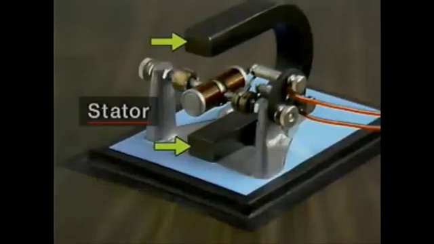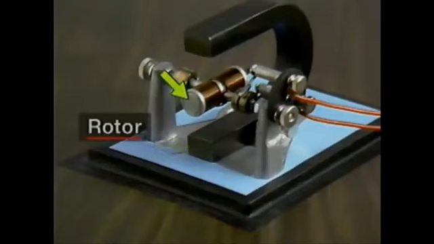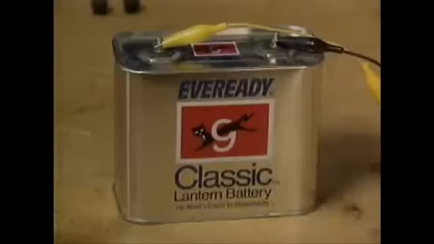Direct current, or DC, is current that flows in one direction. In a DC motor, direct current flows through a conductor and creates a magnetic field around the conductor. This magnetic field interacts with another magnetic field to produce motion. Let's look at a demonstration to see how a DC motor operates. The stator, or stationary part of this model, is a horseshoe magnet. The rotor, or rotating part, is simply a coil of conducting wire wound around a metal core. A battery supplies electricity to the motor.